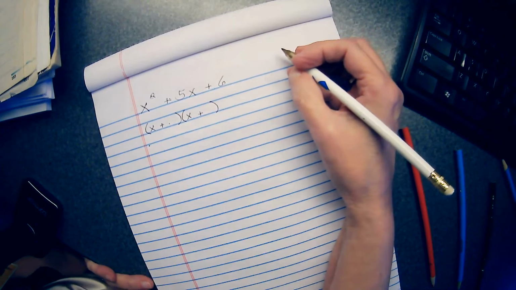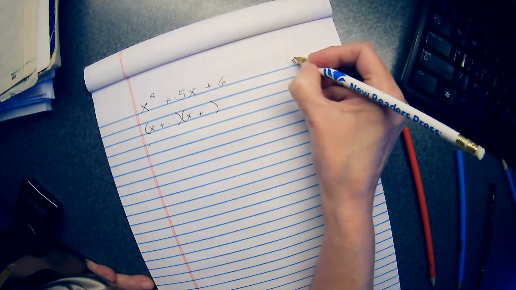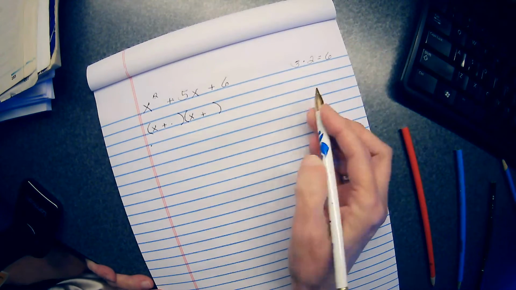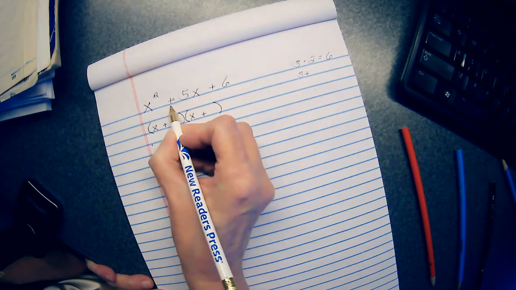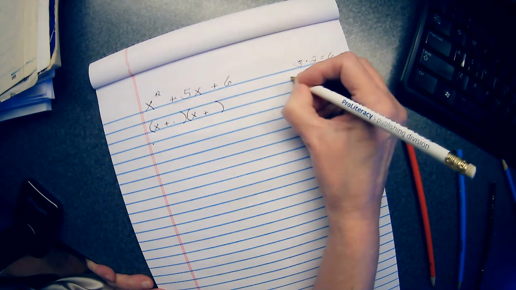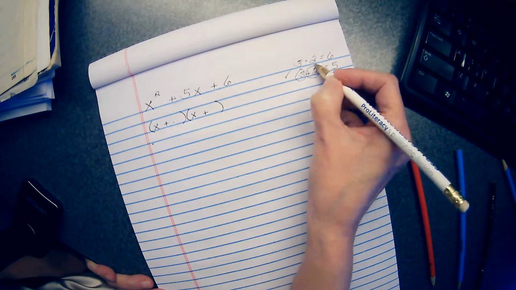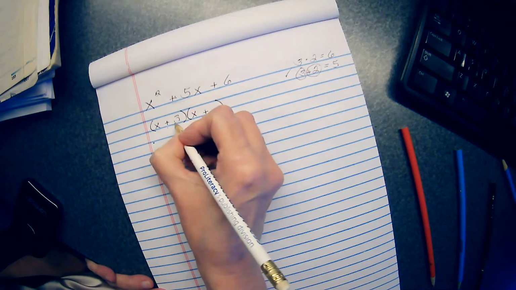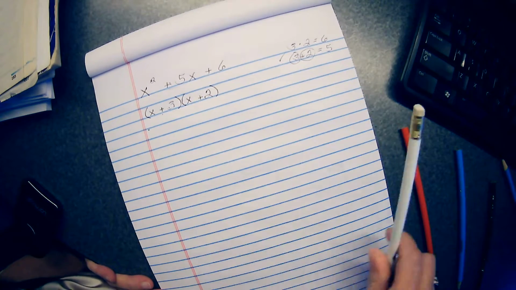Well, let's think about that. We do know that 3 times 2 equals 6. Do these two numbers added together equal our middle term, 5? 3 plus 2 does equal 5. So those are the two numbers that we will use within our parentheses. X plus 3 and x plus 2. All right, let's check it.